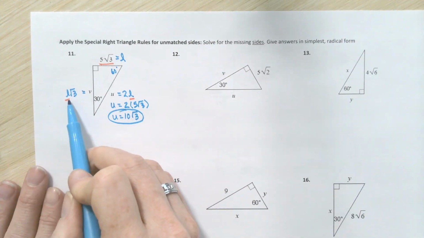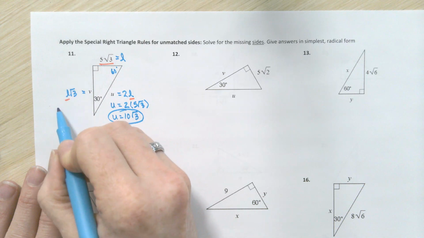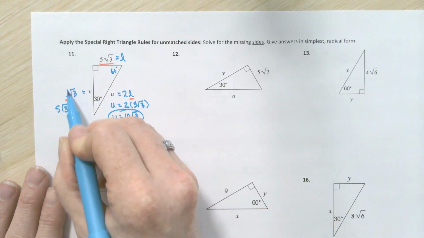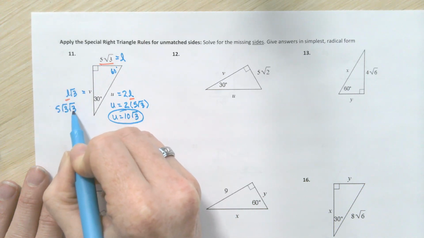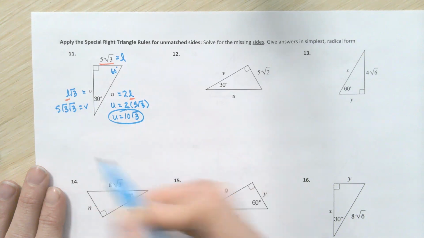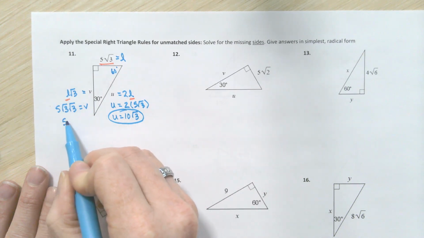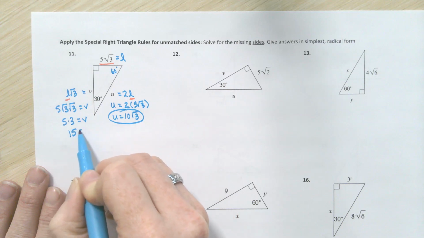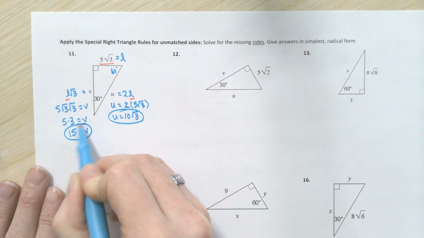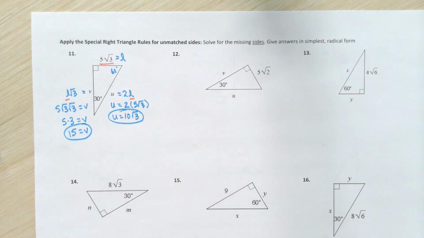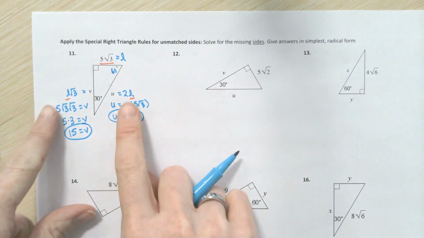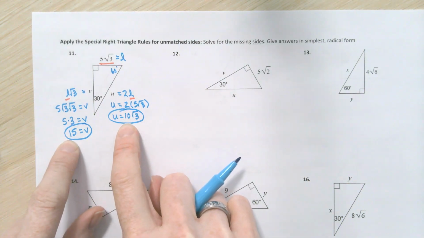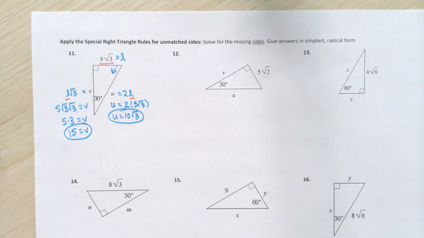Over here, when I'm dealing with V, I need to take my L, which is 5 root 3, and multiply it by another root 3. Root 3 times root 3 is root 9, which is regular 3. So that side actually ends up not having a root by the time it gets simplified. It's just equal to 15. So just a little bit more work on these in terms of how we have to simplify to get to our answers sometimes. Let's take a look at number 12 and see how that goes.